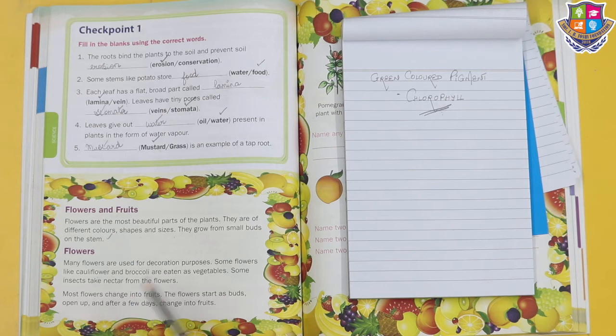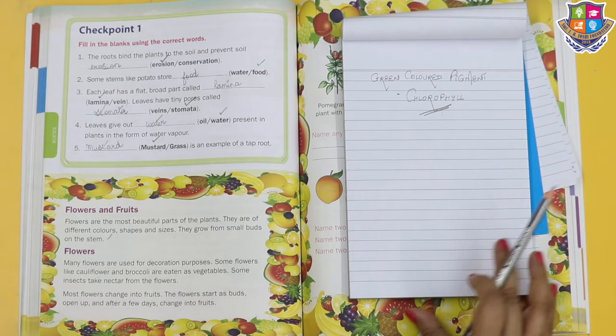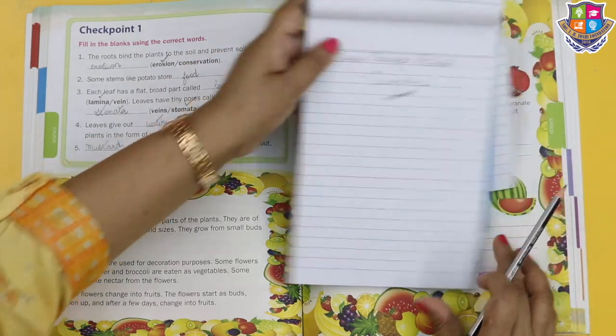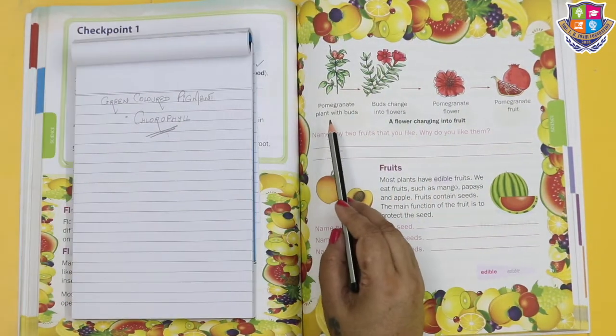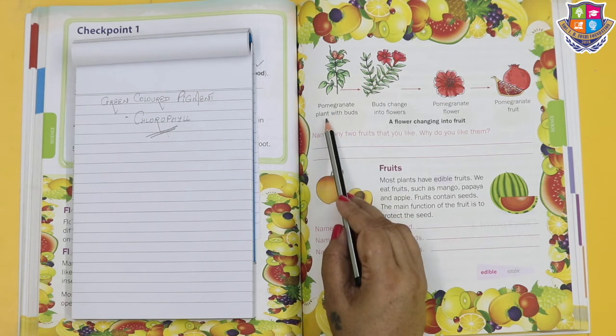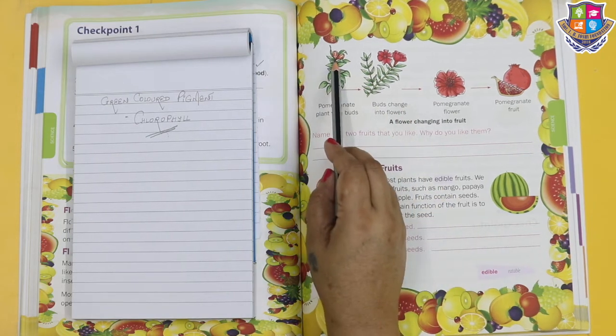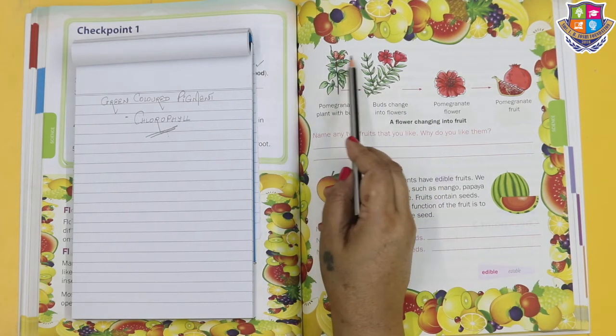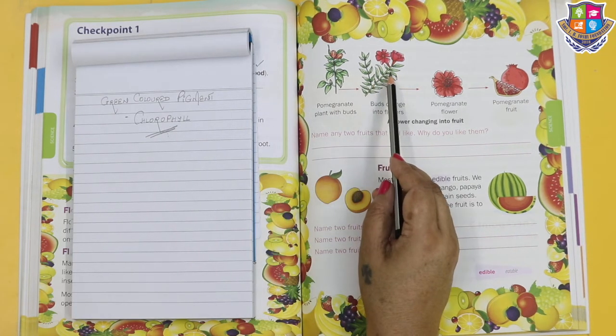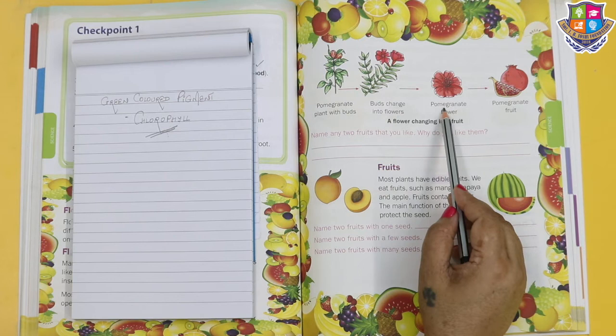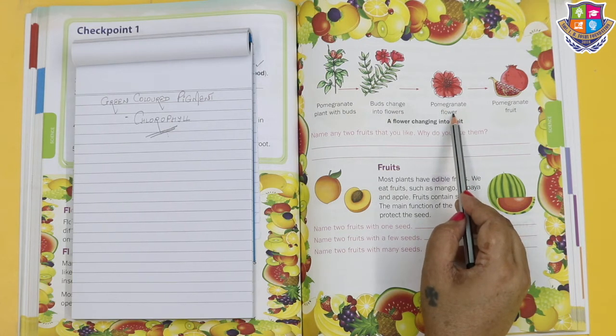And most flowers change into fruits. Look at this information. Most flowers change into fruits. The flowers start as buds, open up, and after a few days change into fruits. Now let us see how it happens. Pomegranate plant with buds. Buds change into flowers. See, this is the pomegranate. First it is a bud. Then it changes into a flower. Then the pomegranate flower.